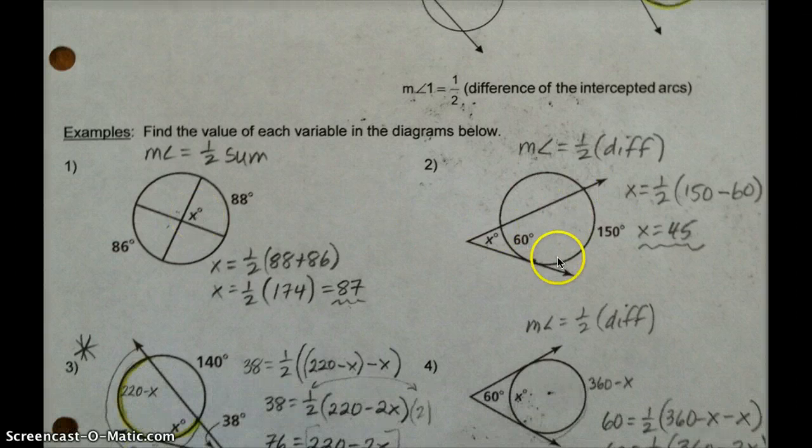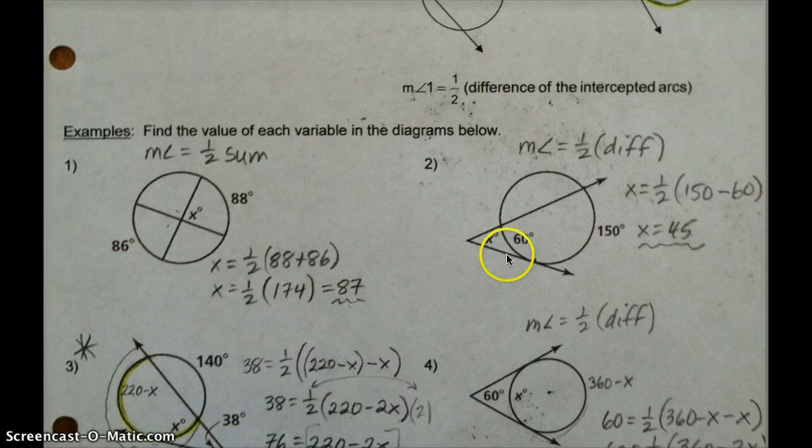Now if we look at this example too, this vertex is on the outside, so we know that we're going to need to use the measure of the angle is equal to 1/2 the difference of the two intercepted arcs. So this arc is 150 and this arc is 60. And then we need to find the measure of angle x. The measure of this angle right here, x, is going to be equal to 1/2 the difference, so 150 minus 60. That's going to give us 45. So the measure of x is going to be 45 degrees.